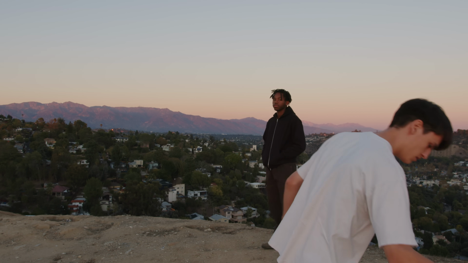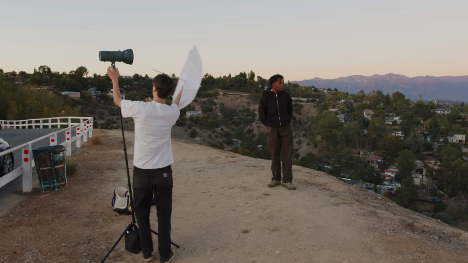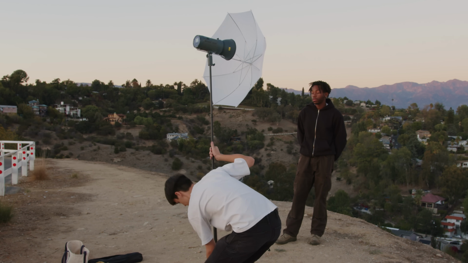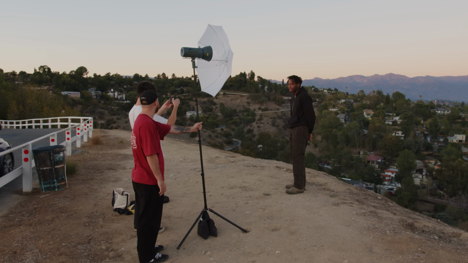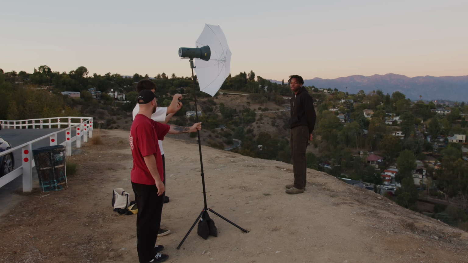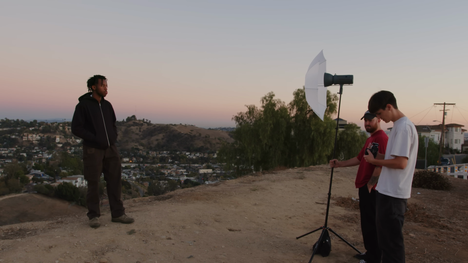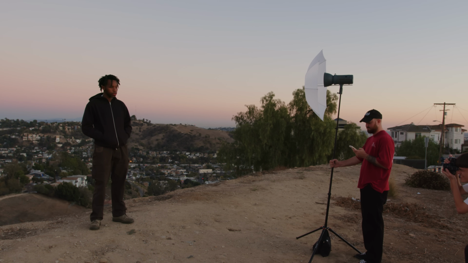So here we are at this beautiful location at a beautiful dusk, blue hour time of day to shoot photos of my friend Montell. I set up my light, and the first thing I do is start taking test shots with my digital camera. Once it looks good on my digital camera, I transfer those settings over and start shooting on 35mm film.